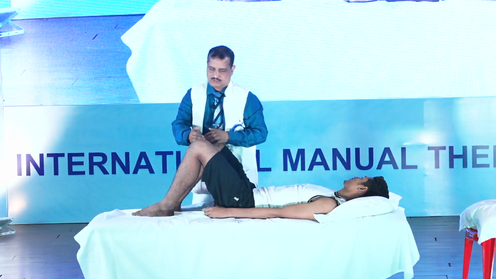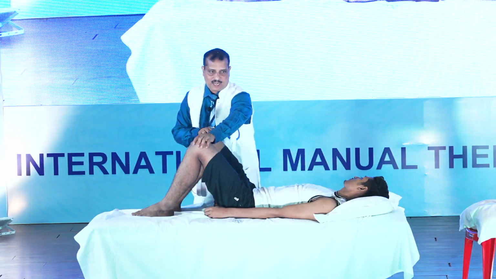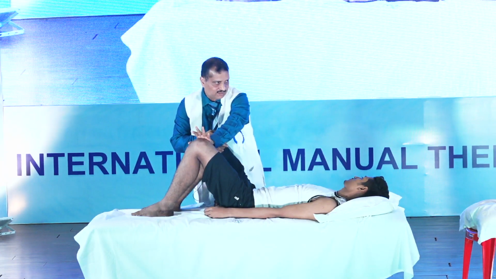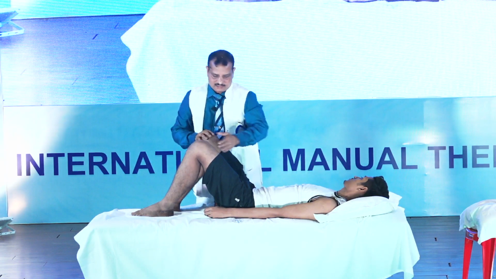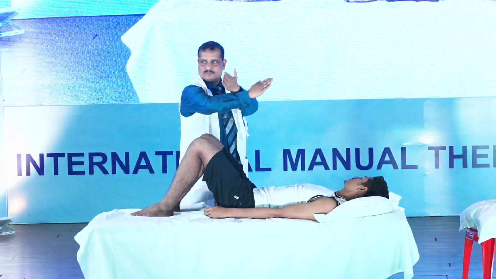Now, spread the knees about 1 foot distance. Ask the person to bring the knees together, bring it to the midline, with gentle force. 1, 2, 3, 4, 5, 6. Fine. See, the adductor longus of both sides is pulling.